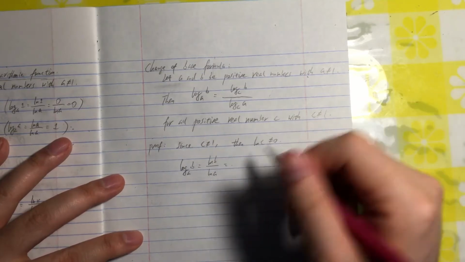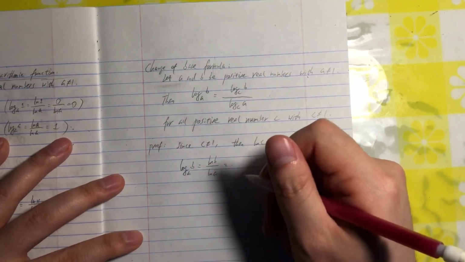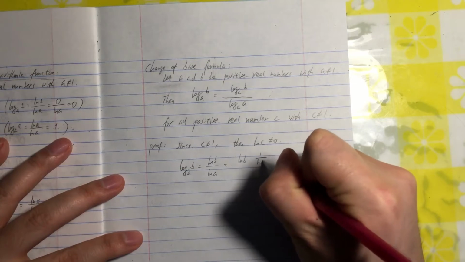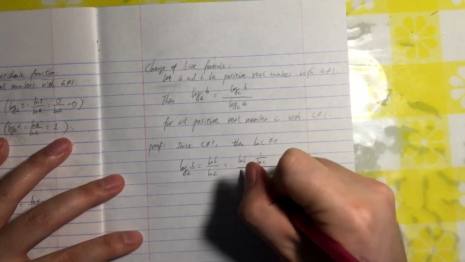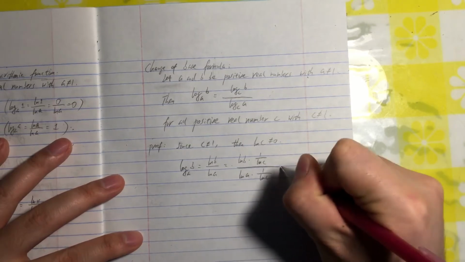Since ln of c is not 0, I can multiply the top and the bottom by 1 over ln of c.